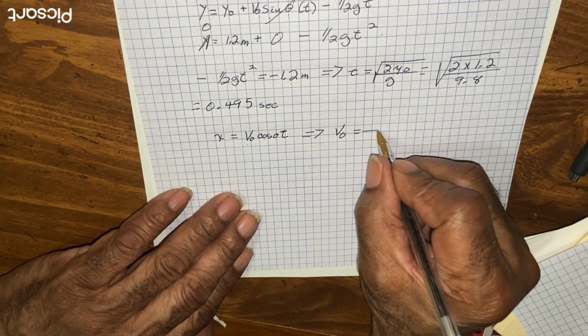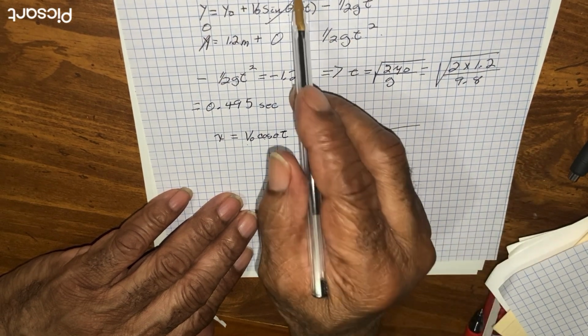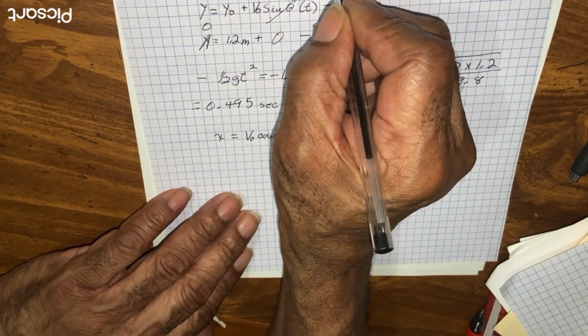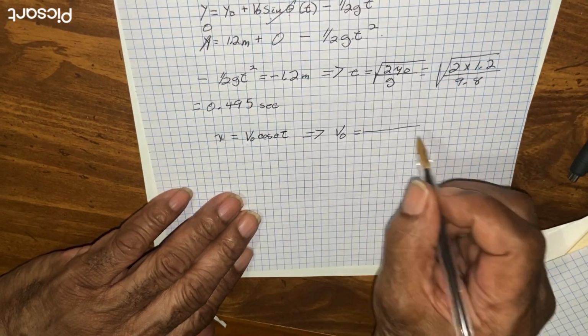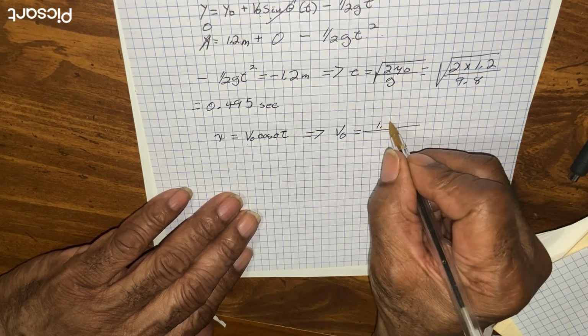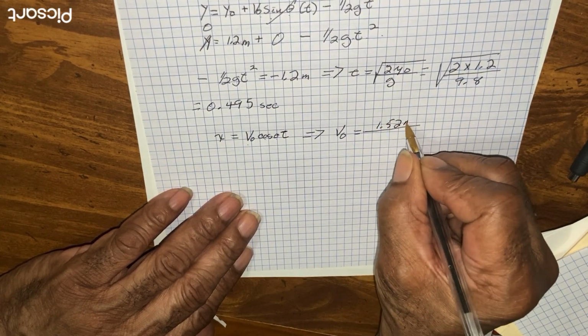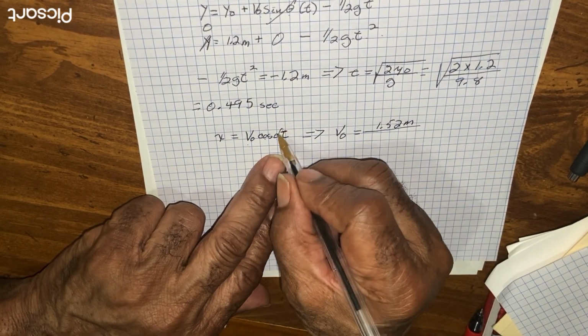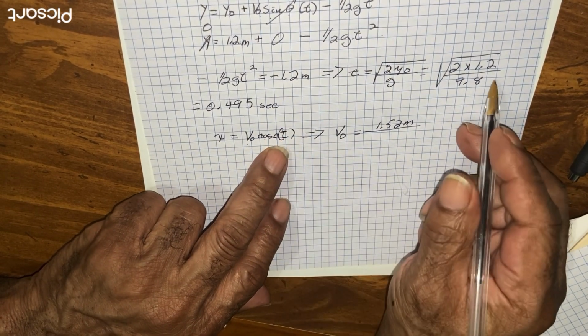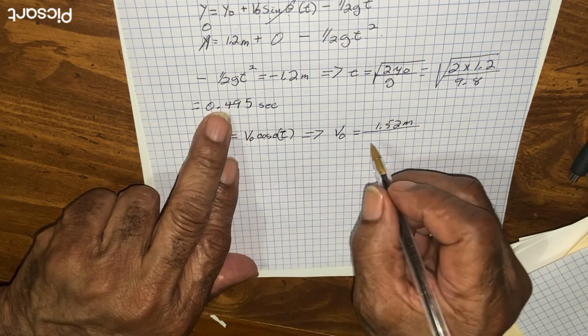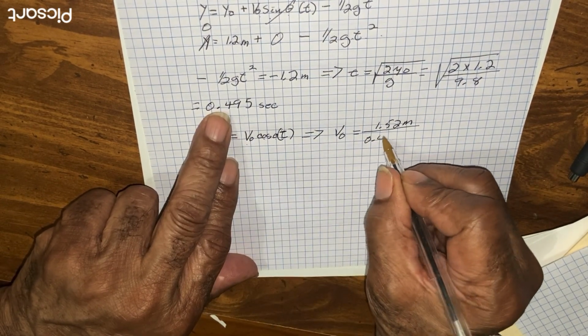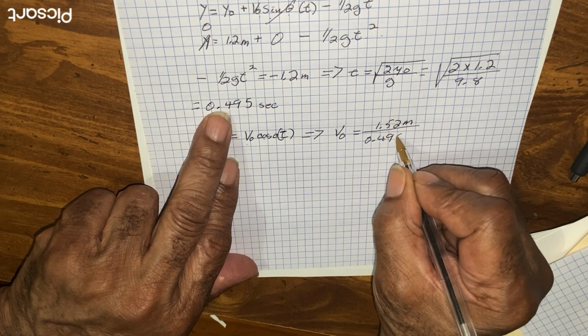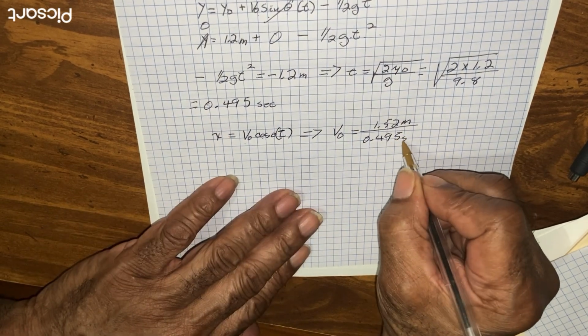equals, we know what x is. X is this distance here, which is 1.52 meters. And we're going to divide it by t, which we have solved for, to be 0.495 seconds.